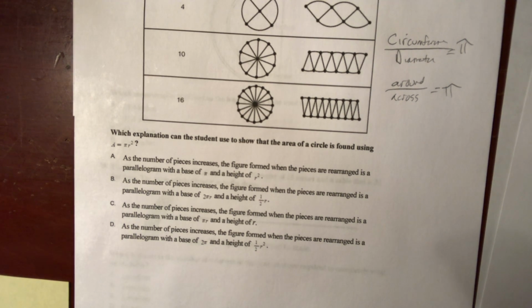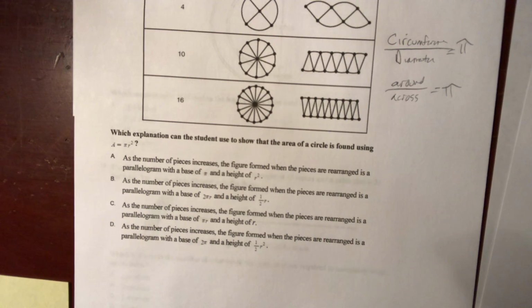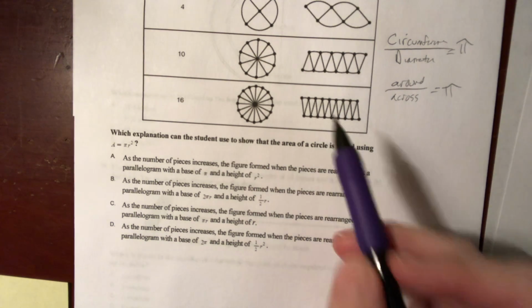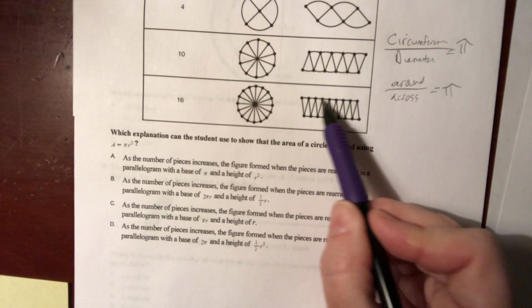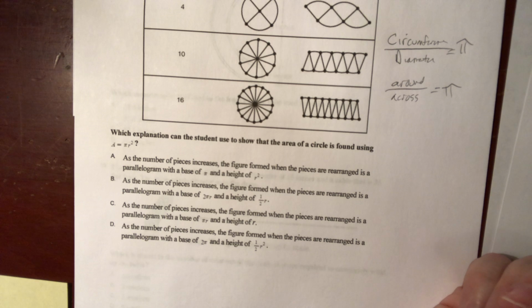The student cuts circles into pieces and rearranges the pieces as shown. So if you have 4 pieces, the picture looks like this. 10 pieces, it looks like this. And 16 pieces, it looks like this. And you'll notice within there, these look a lot like triangles. And this looks a lot like a parallelogram. Which explanation can the student use to show that the area of a circle is found using area equals pi r squared? Okay, so as the number of pieces increases, the figure formed when the pieces are arranged is a parallelogram with a base of pi and a height of r squared.